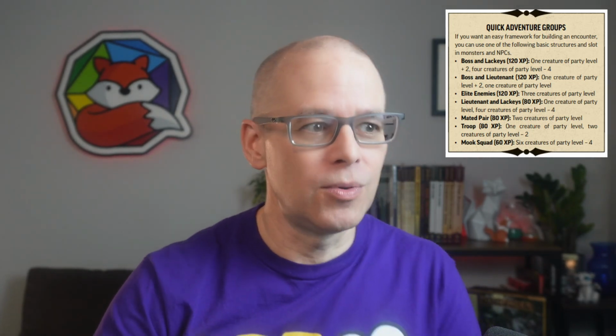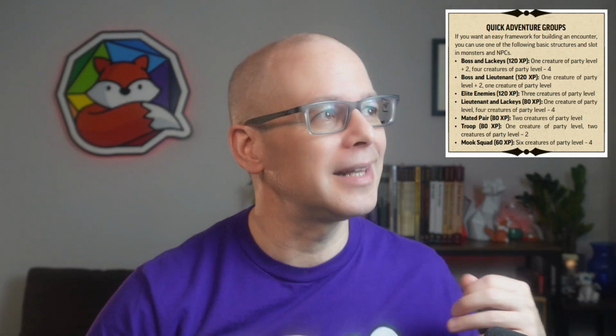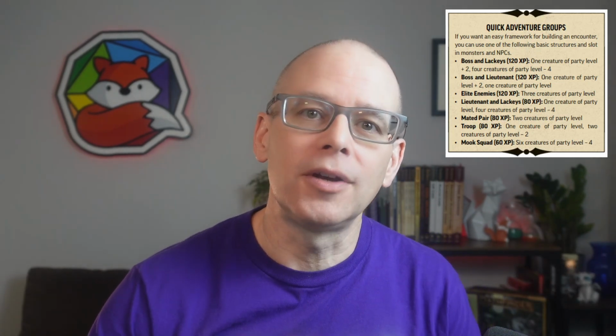Then there's what they call a Mook Squad, which is 60 XP, which is 6 creatures of party level -4. Once again, this is where when you see those low or trivial type monsters, and you might think, well, why would I ever want to put that in my encounter? Well, number one, it forces basically more tactics because characters are going to have to account for these particular monsters. And you can also do things like mass combat against lower level enemies. It's kind of interesting, and it's a good way to come up with ways to create an interesting encounter and not keep throwing the same thing at players all the time.